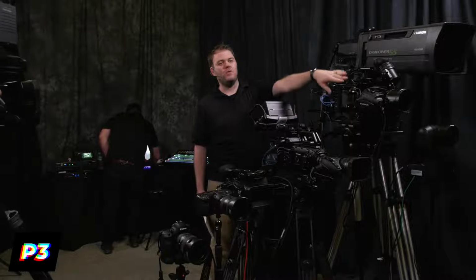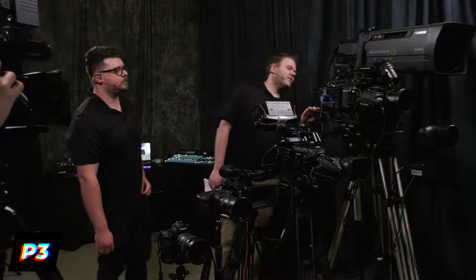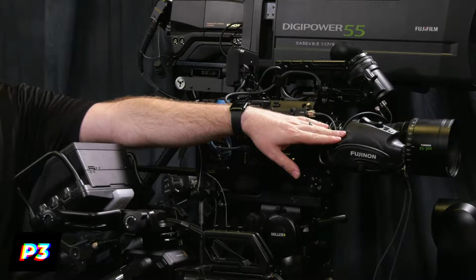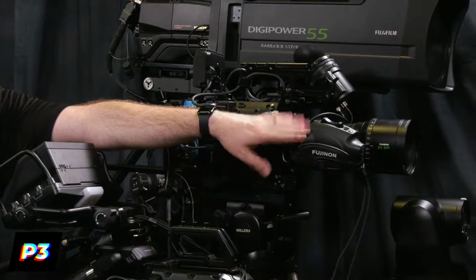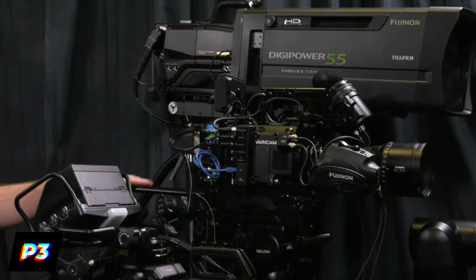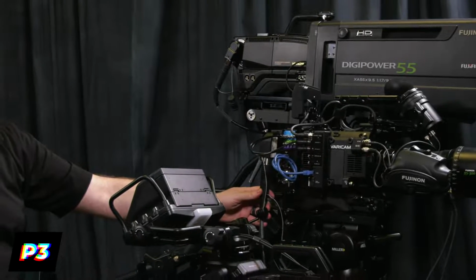This is the VariCam LT. This has a Cabrio 85 to 300. I believe it's a 35 to 300. Sorry, 35? No, it is 85 to 300. Okay, this is a Cabrio 85 to 300 with servo zoom and focus. This is a PL lens, not a B4 lens. This is a PL cinema lens. And this has a Multidyne fiber back on it with SMPTE fiber running to a CCU.